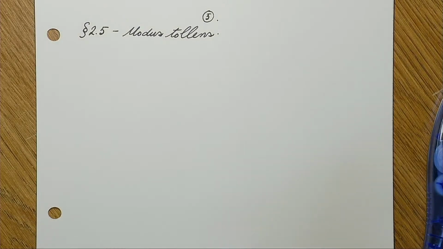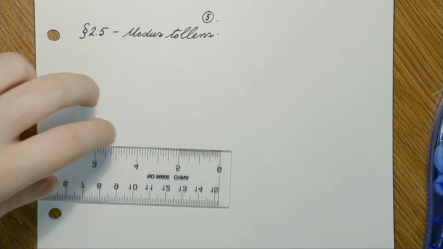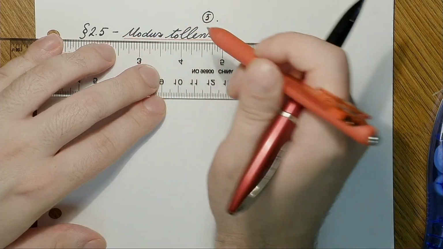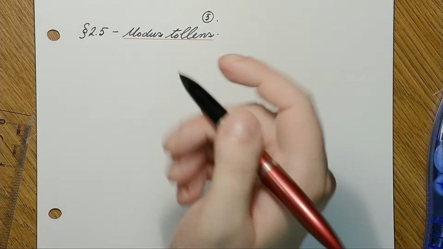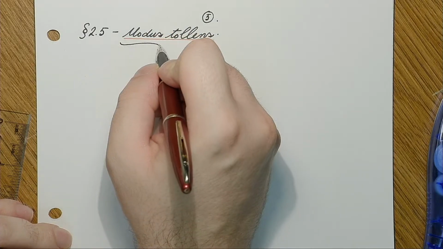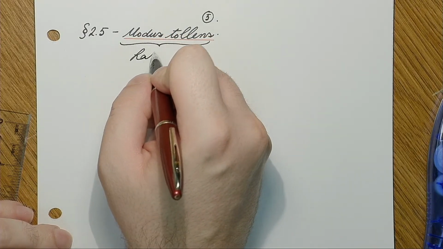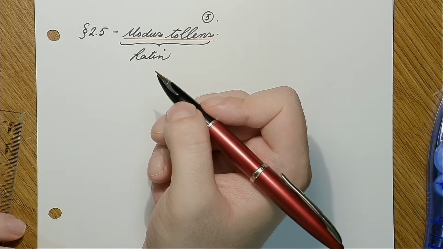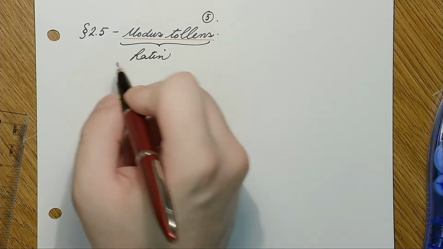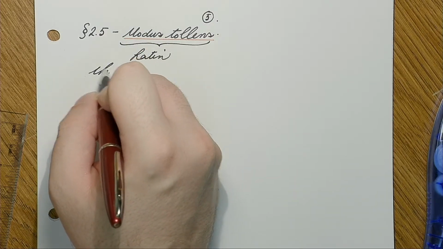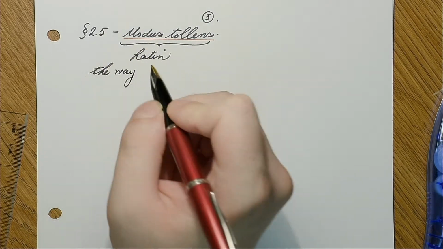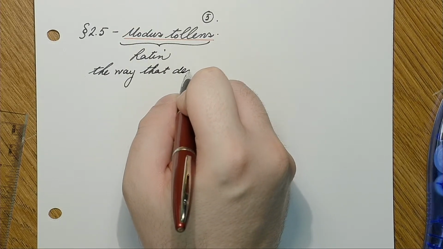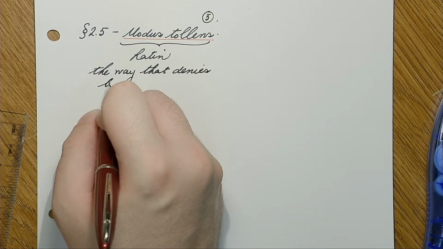So modus tollens. And that is coming from the Latin. The previous one that we had done was affirming. This one is the denying, the way that denies by denying.